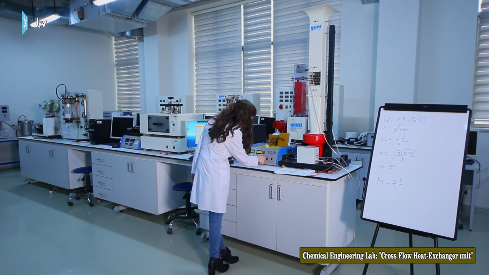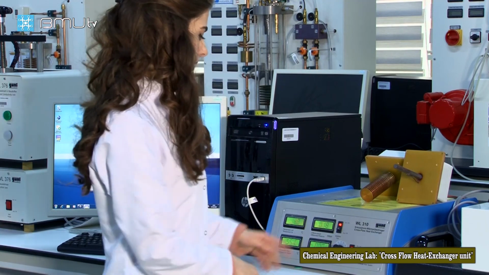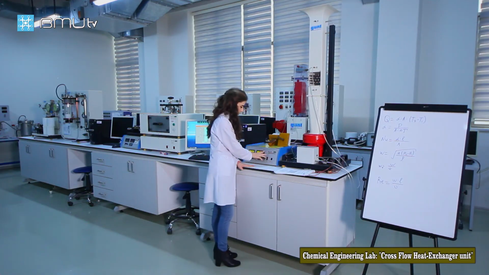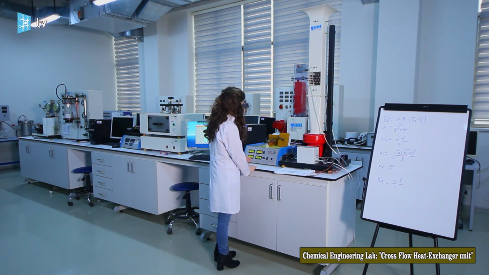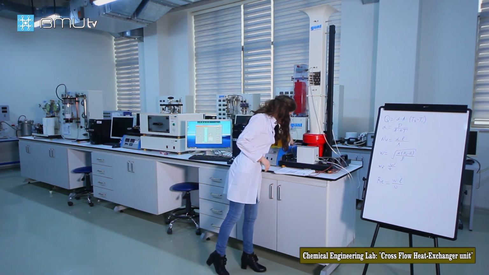We'll switch the power to 0, then we'll switch the heater off, then we'll switch the fan off. Okay, and then we'll switch the main switch off.